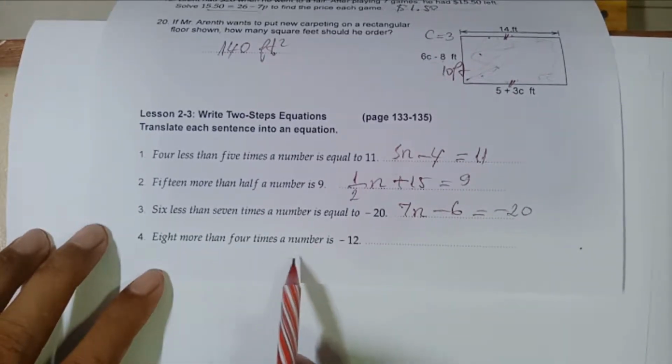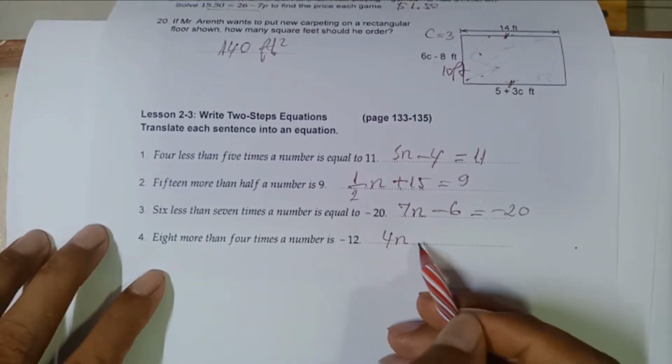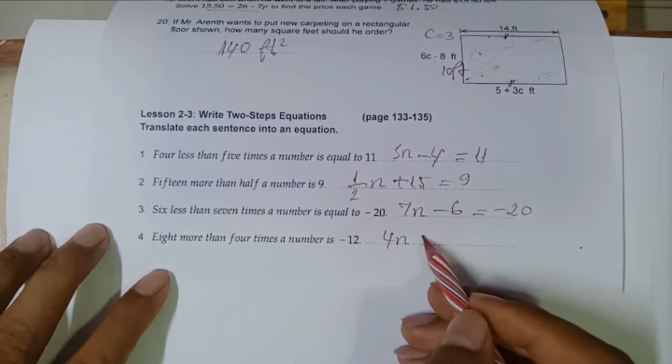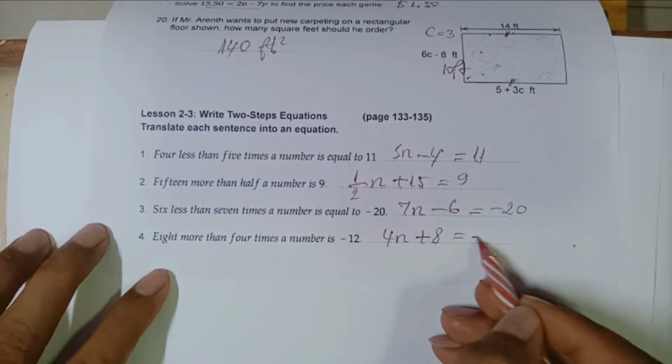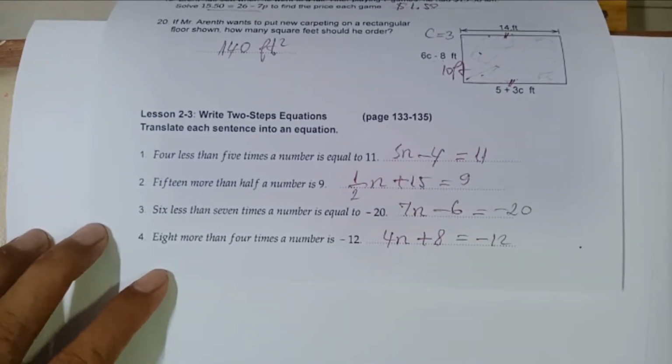8 more than 4 times the number, so you have 4 times the number, which is n, 4n, and then 8 more than, which is plus 8, is equal to negative 12. Let's continue further.